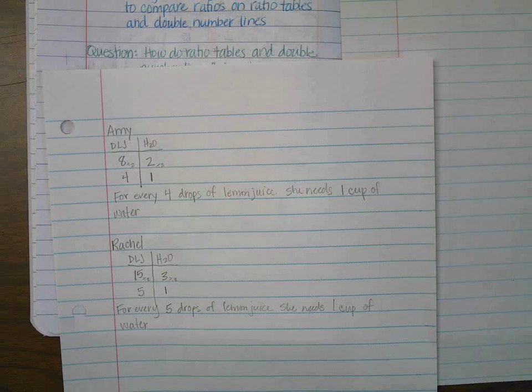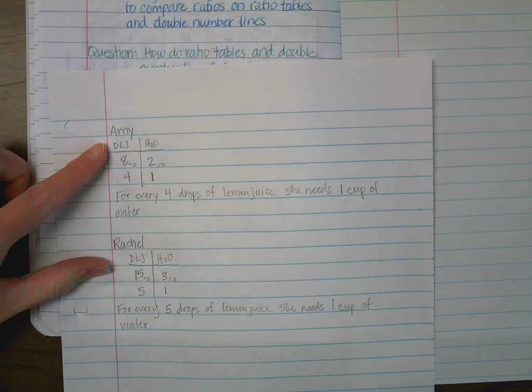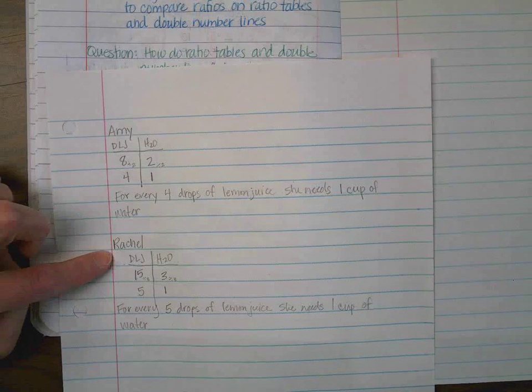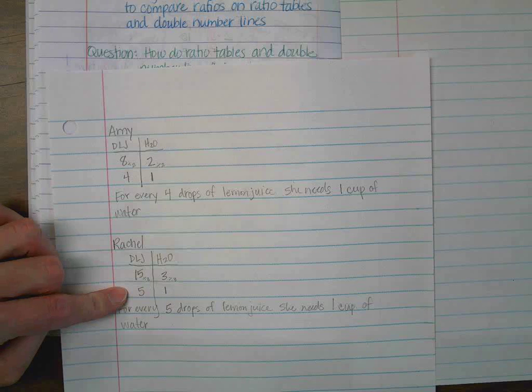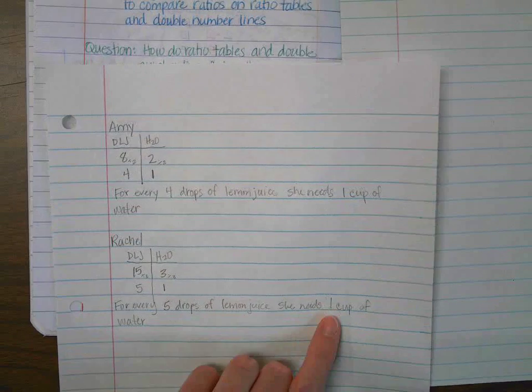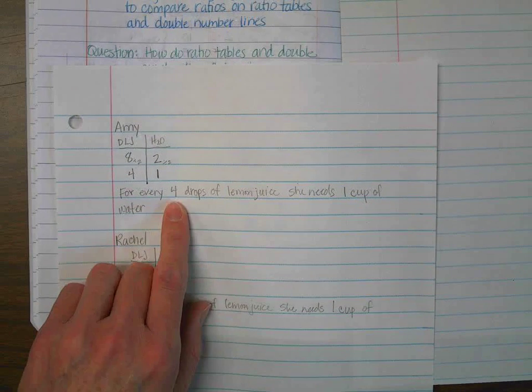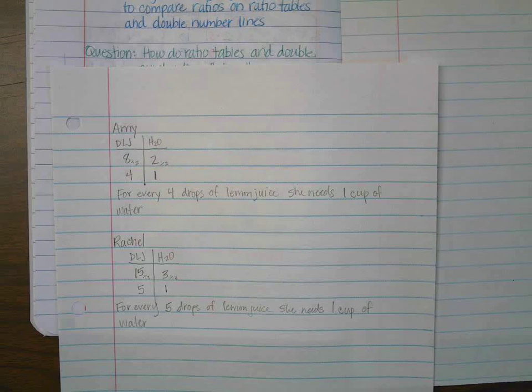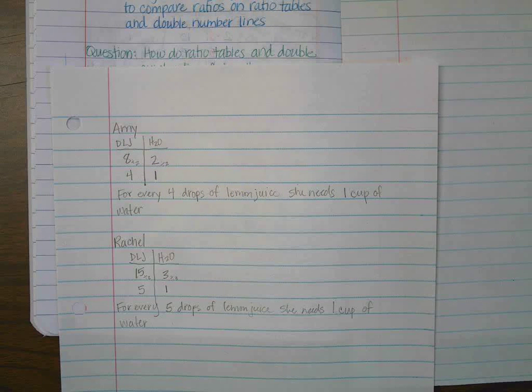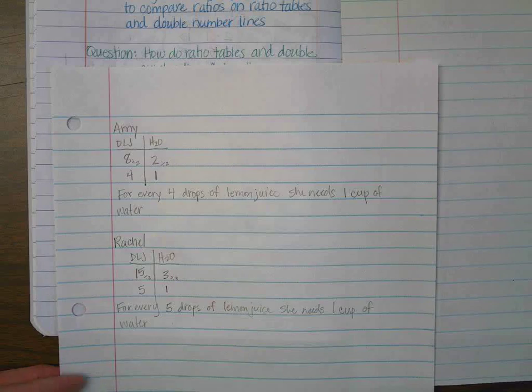So what did we learn by doing that? Basically what you just did is you compared the tables. What we learned is that Rachel's recipe calls for more lemon drops for her lemonade, if that's what they're making, okay? Because she has to have 5 for everyone, whereas Amy only has to have 4 for everyone. So Rachel's lemonade is probably a little more potent and requires more lemon juice than Amy's.